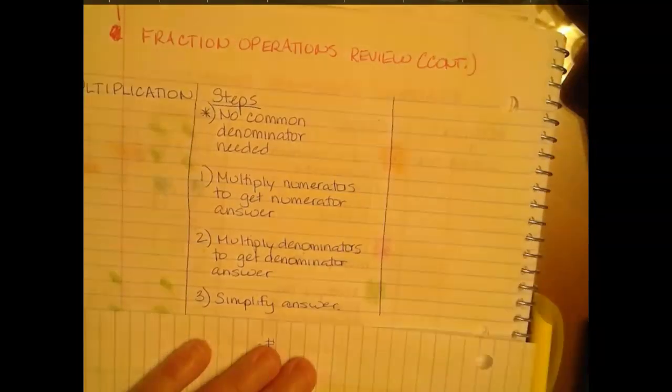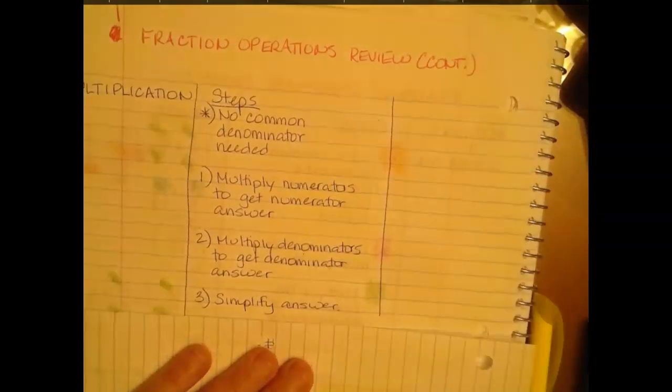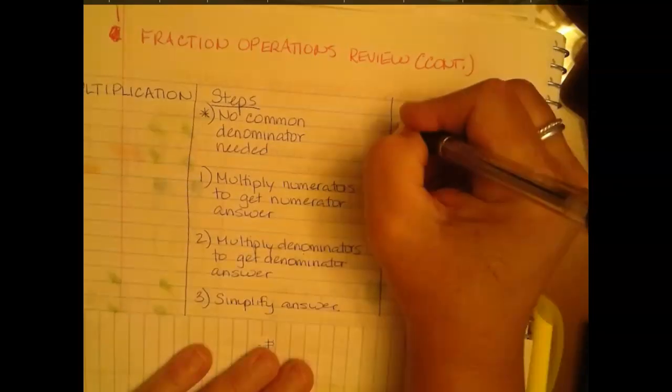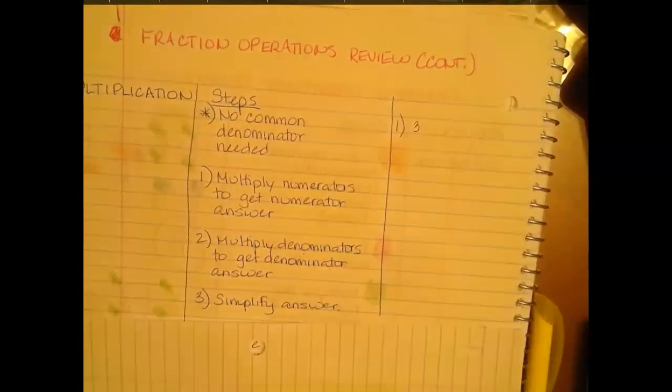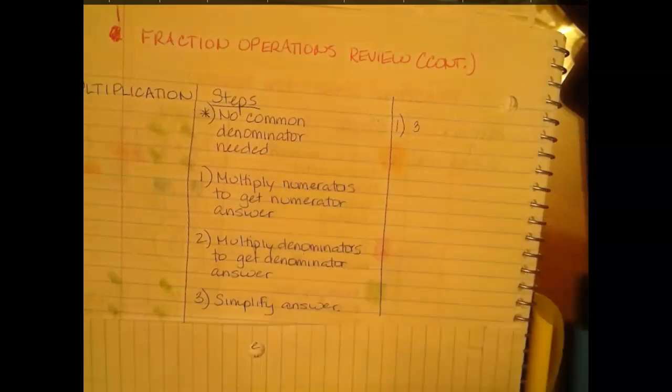Multiplication is the easiest operation with fractions because you really don't have to do anything at all to begin with. All you have to do is multiply across. And so these steps are written out very clearly, but most people have a good understanding of multiplication. It's the easiest operation. Sorry, let me get my example here.